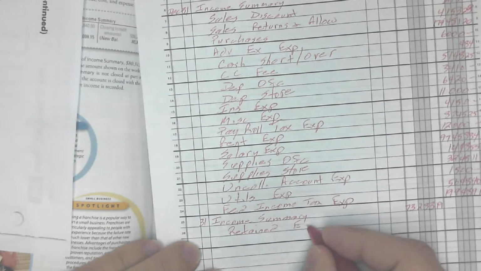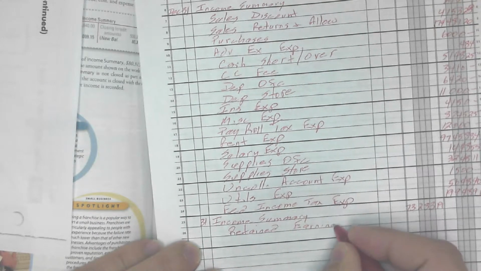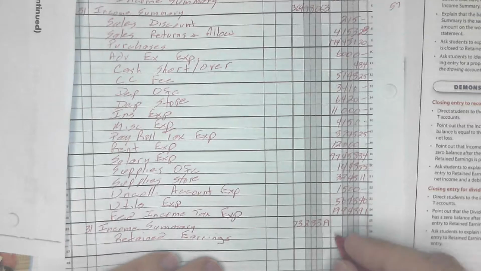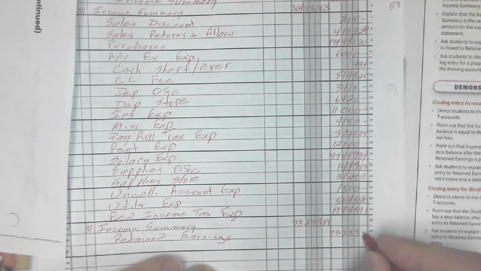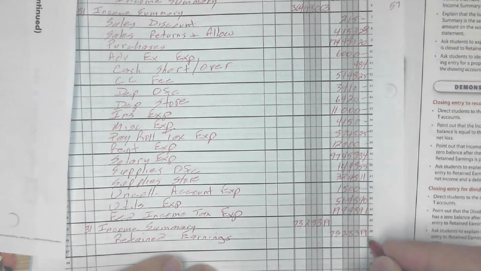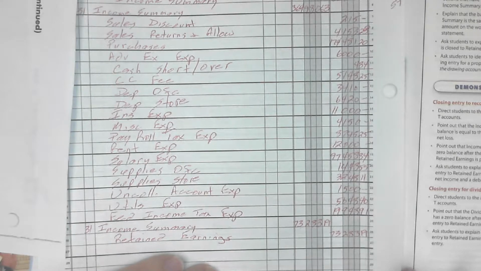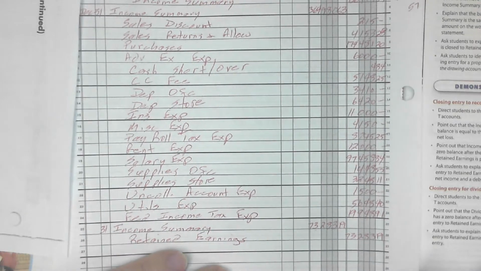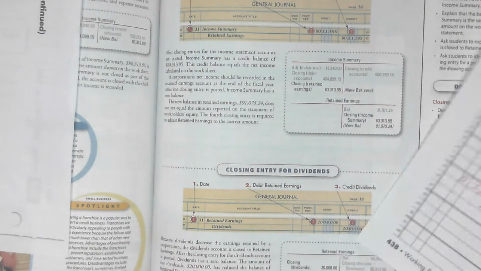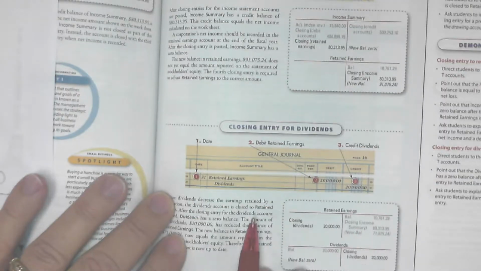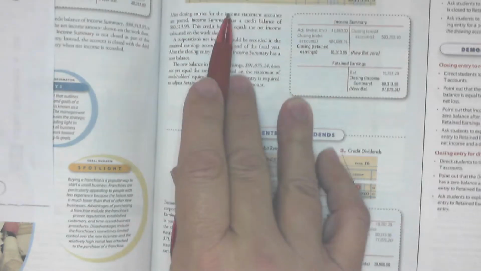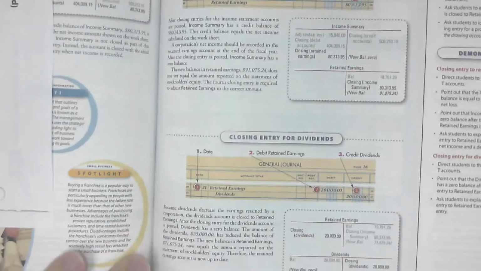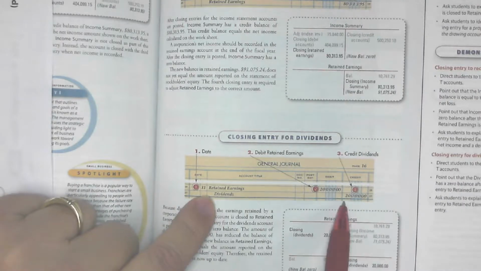Retained earnings, $73,283.19. And then we're still going to have another entry for retained earnings right underneath this one. Retained earnings and dividends.